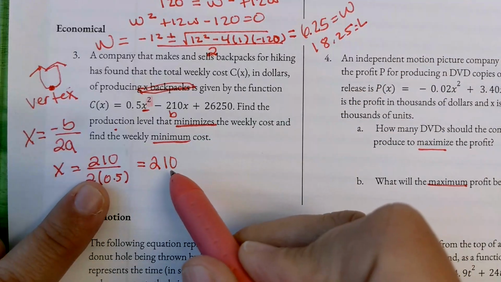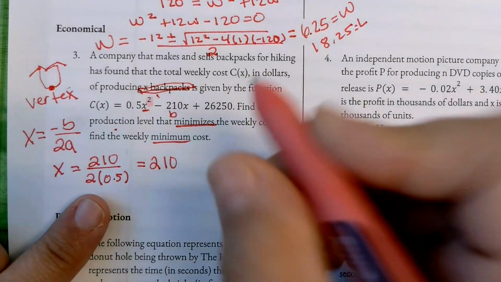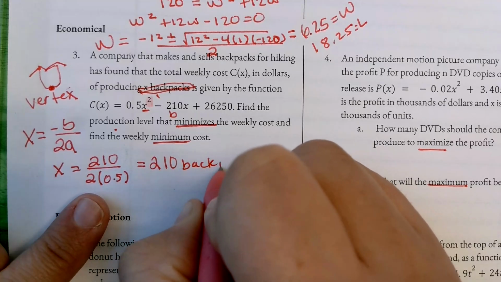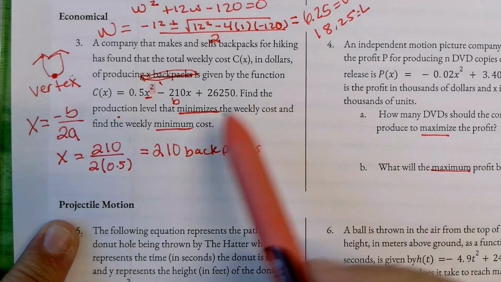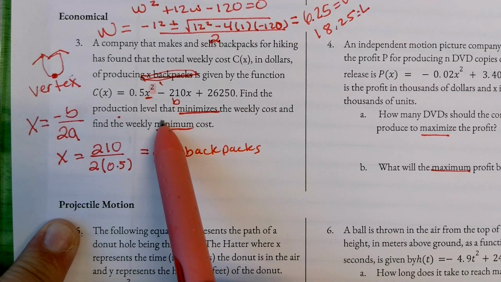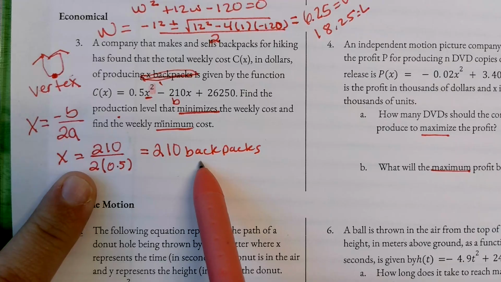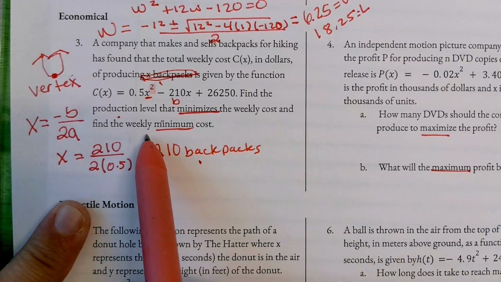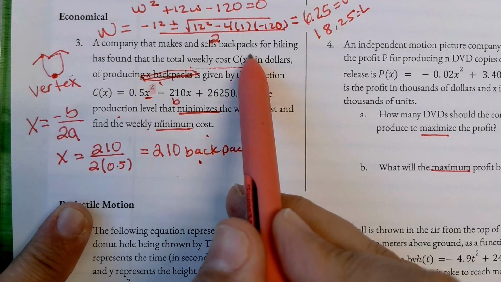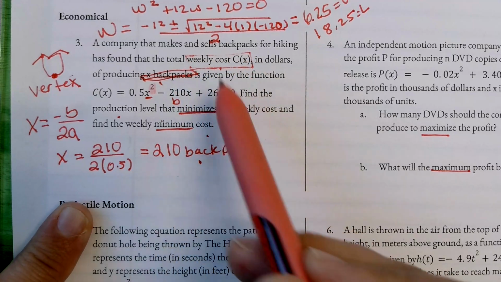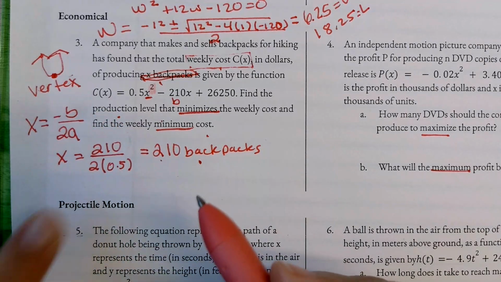Now, this number represents a unit of something. They told us that x is backpacks, so this is 210 backpacks. Don't forget your units. But that's not all they asked for. They asked for the production level to minimize it. That's the number of your x, that's your backpacks. And then find the weekly minimum cost. And if you look in the equation, it says the total cost is given by the equation C of x.